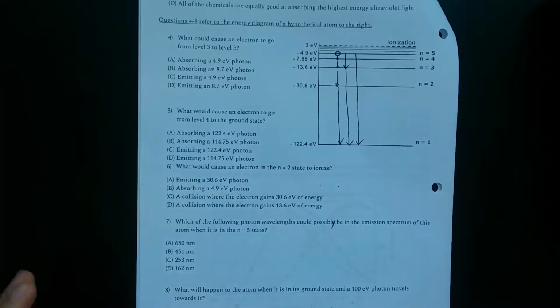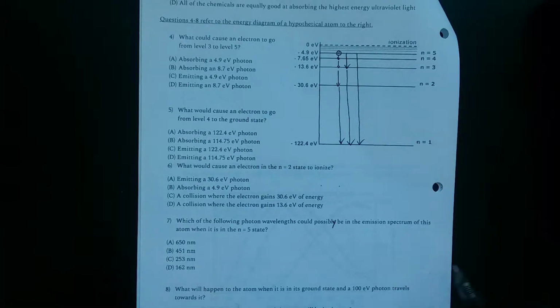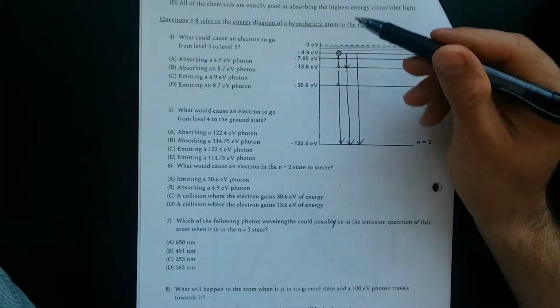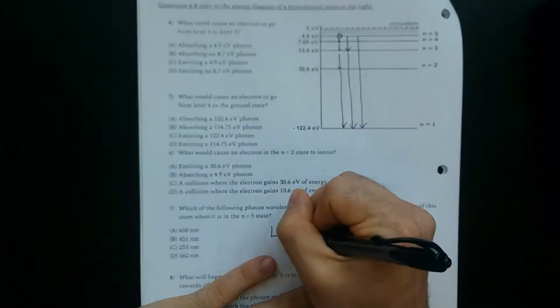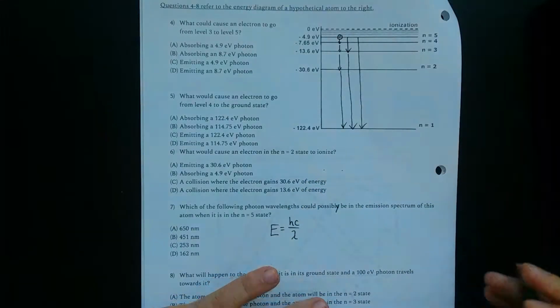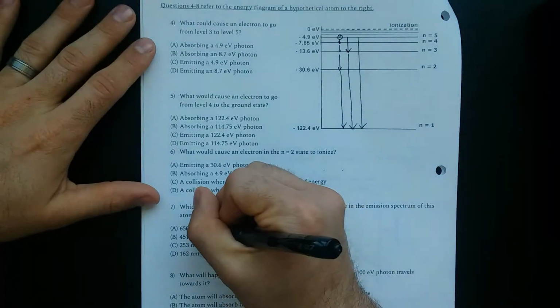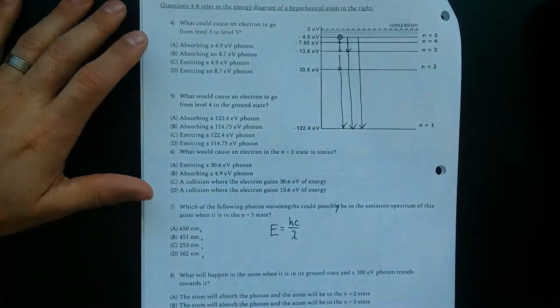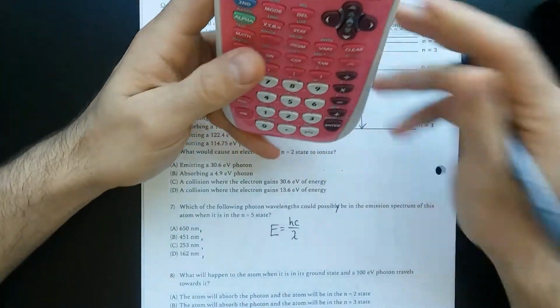And we're asked what wavelengths could be in this emission spectrum. Well, the graph here doesn't show me wavelengths, it shows me energies. So I need to relate them using E=hc over lambda. This one is easiest solved if we actually solve for the energies of these ahead of time. And I can do that right now.